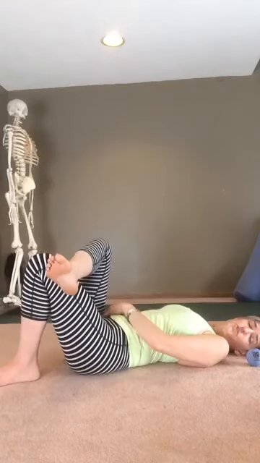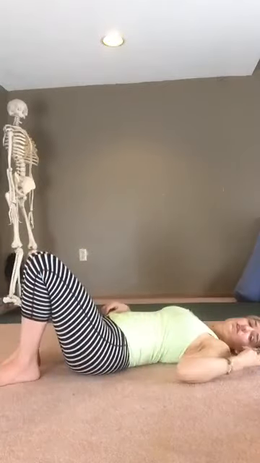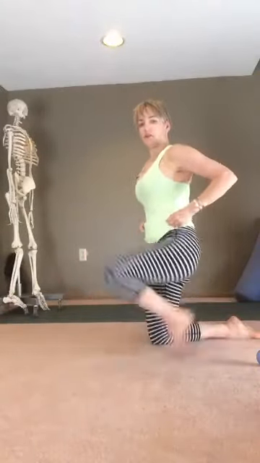Because where the issue is rarely where the issue is, right? But when we get ourselves moving better and reduce compensation, things start to work better. Okay, so now from here, let's come into a lunge. So we're here, good. And we're going to take ourselves forward, okay?